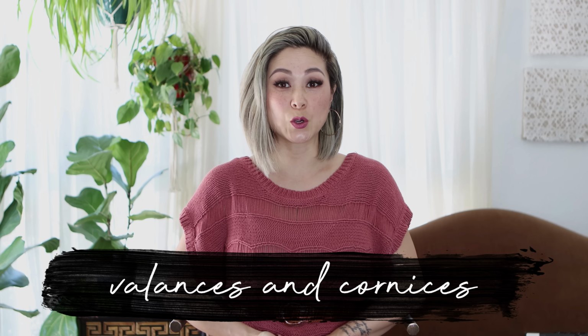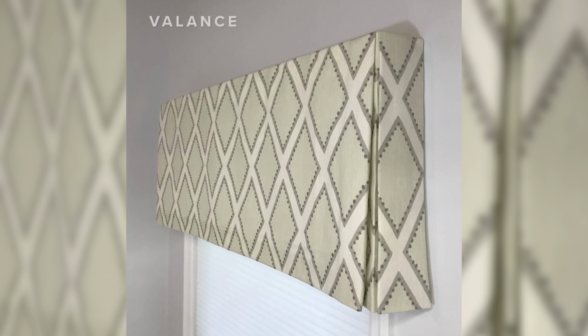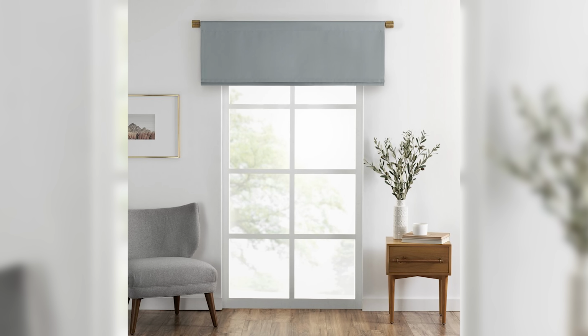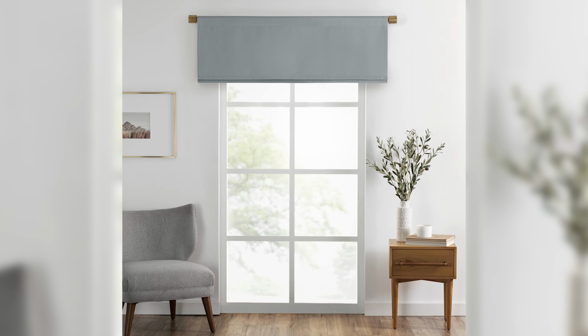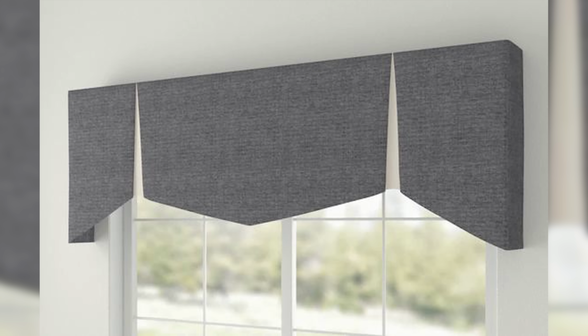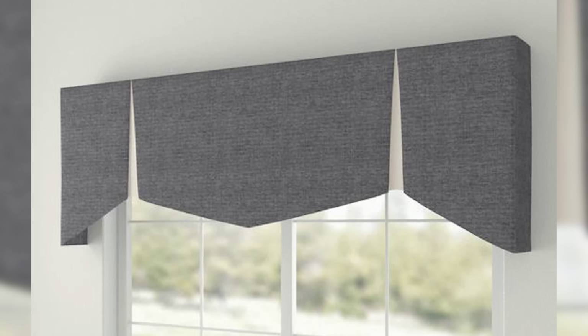Moving on to valances and cornices. What is a valance? A valance is a sheet of fabric that's usually stretched along a rod that's hung directly above a window frame. Simple valances can be made from any type of lightweight fabric and they're typically hung right on a rod. They can bring a burst of color or pattern or texture to a very casual room. On the flip side, a pleated valance will add a little bit more of a tailored look and sophistication.